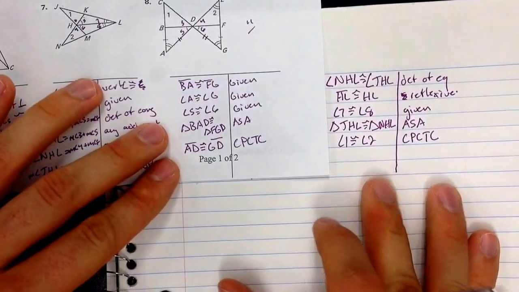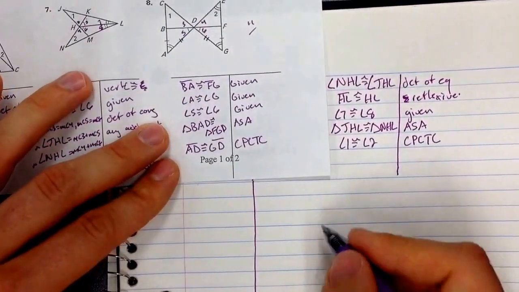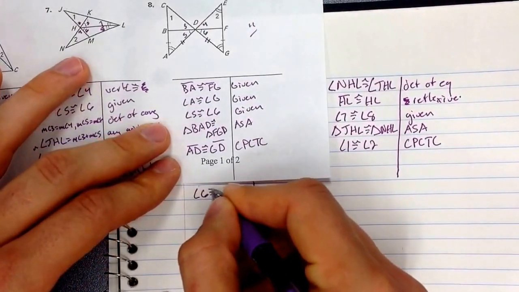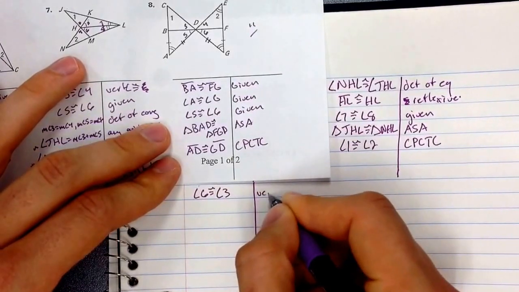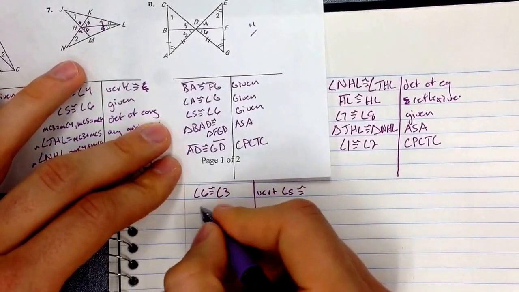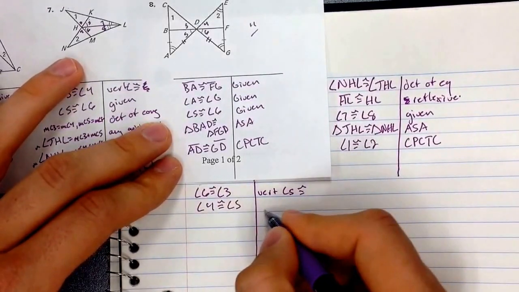Let's see if we got a little action here. Here we go. Boom. A little bit more action. So I'm going to say that angle 6 is congruent to angle 3. Vertical angle is congruent. I'm going to say that angle 4 is congruent to angle 5. And that's going to be the same.